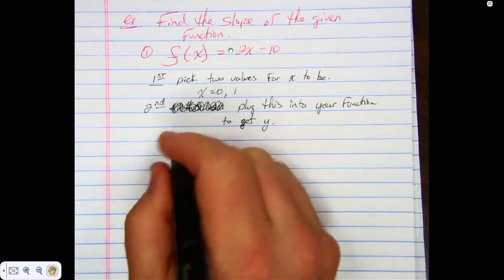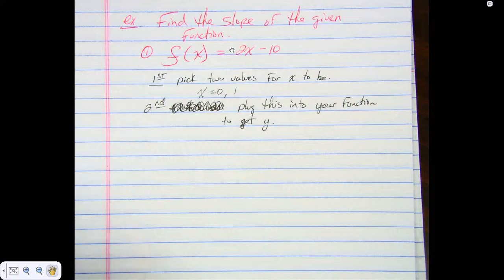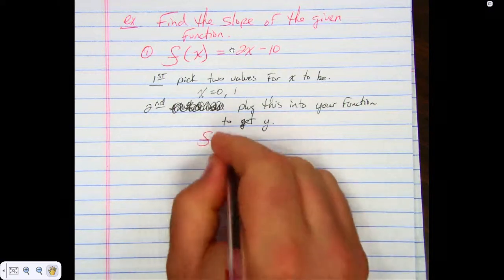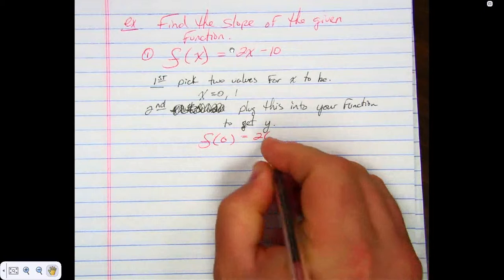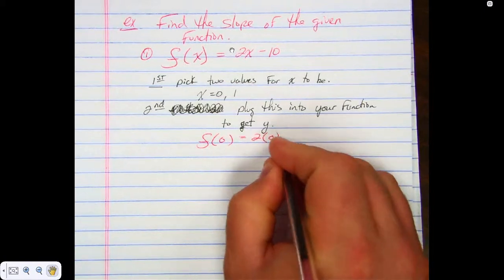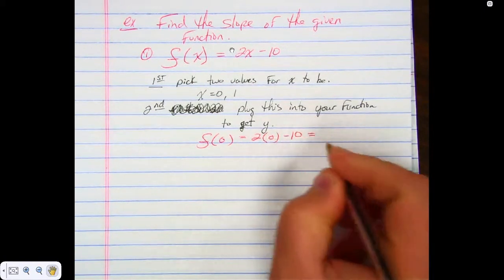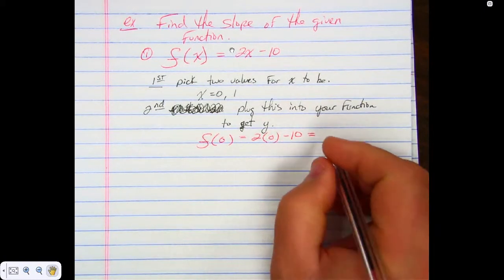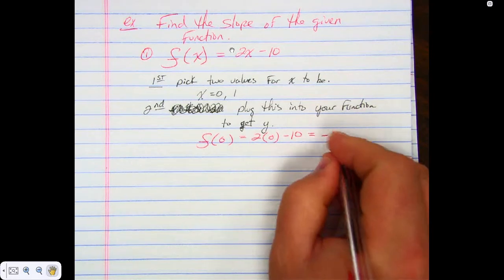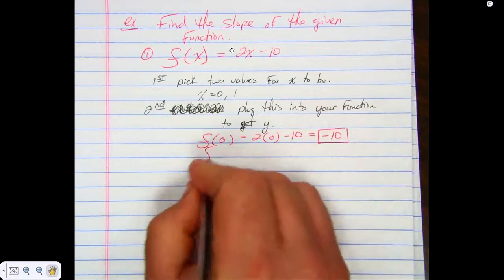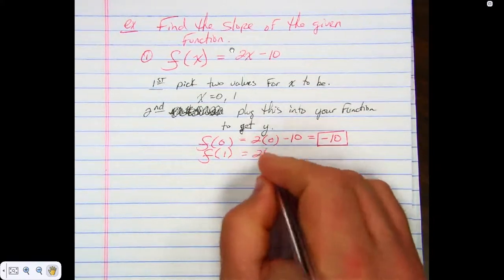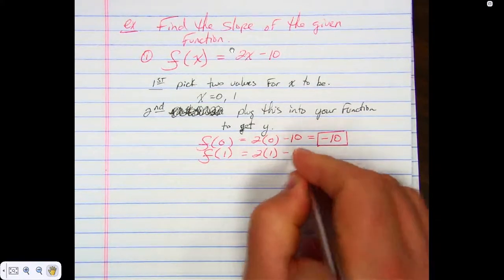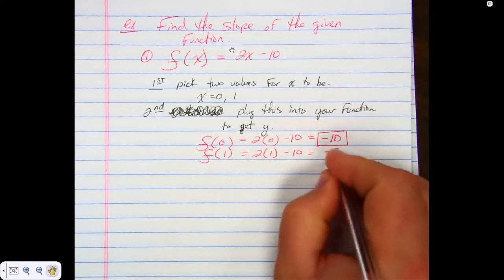So first thing I'm going to find is f of what? What am I going to put in for x? So that would be 2 times what? 0 minus 10, which would equal what? Negative 10. Then I'm going to put in what? So it would be 2 times what? Which would be?